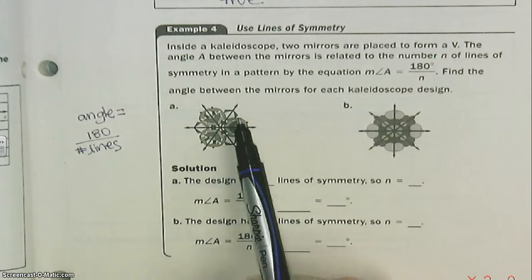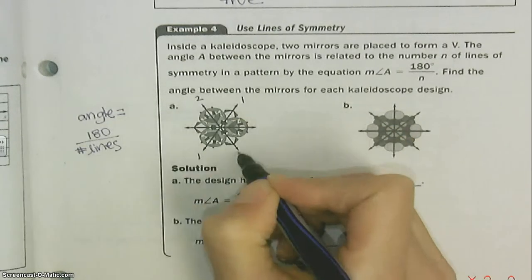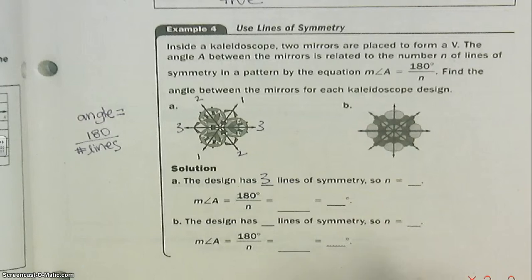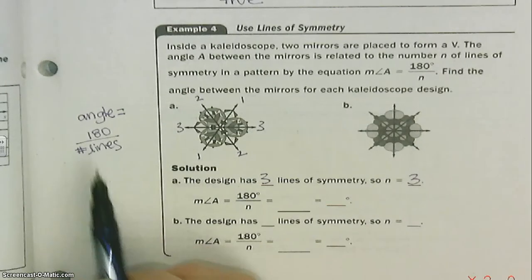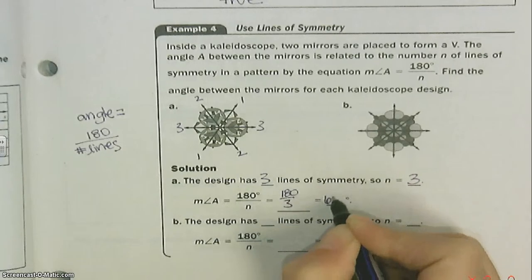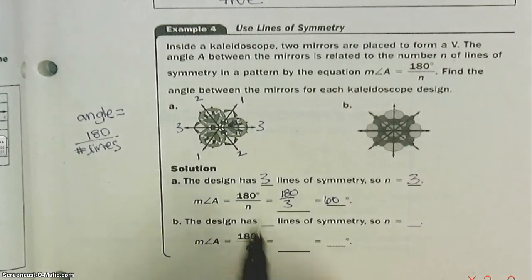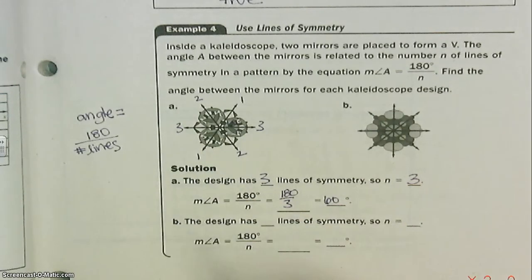So let's see, how many lines of symmetry do we have here? We've got 1, 2, 3 lines of symmetry. So we're going to do 180 divided by 3. 180 divided by 3 is 60. These are all 60-degree angles. That looks right. 60, 60, 60 makes 180. There we go. That's perfect.